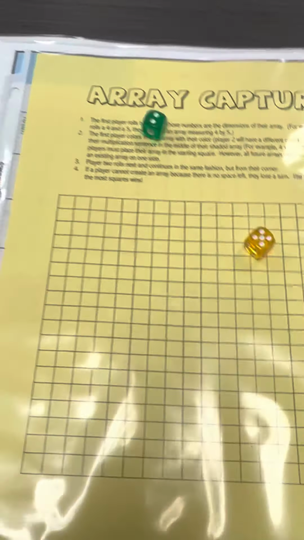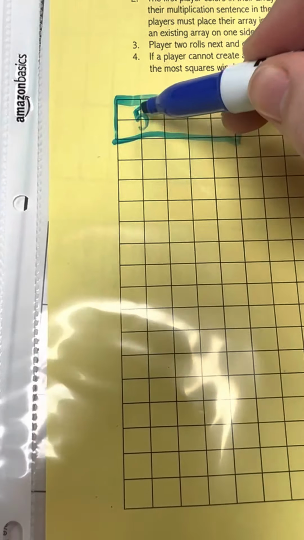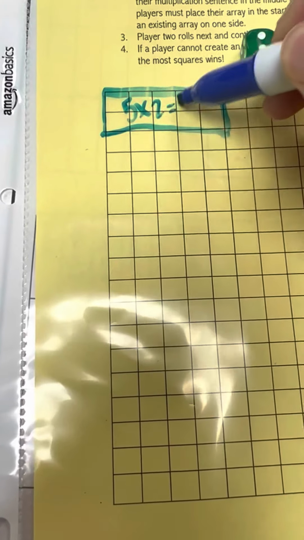And let me show you how that works real quick. So what you're going to do is you're going to roll the dice. You're going to get these cool little dice things to take home. And then I'm going to say, okay, 5 by 2. So I'm going to go down 2. 1, 2, 3, 4, 5. And I'm going to say 5 times 2 is 10.